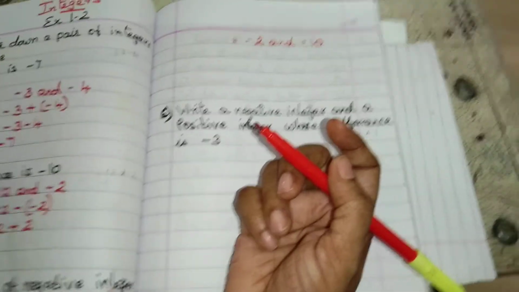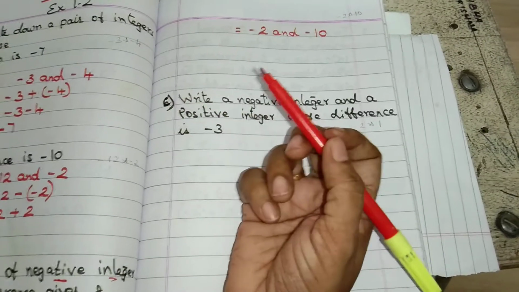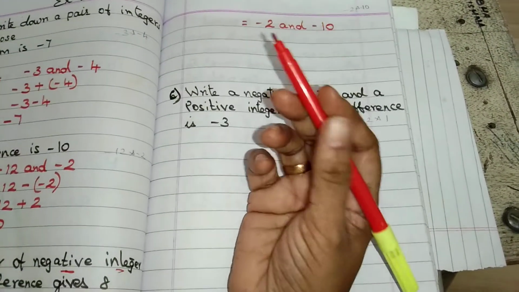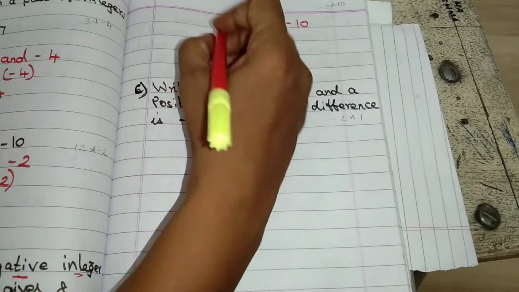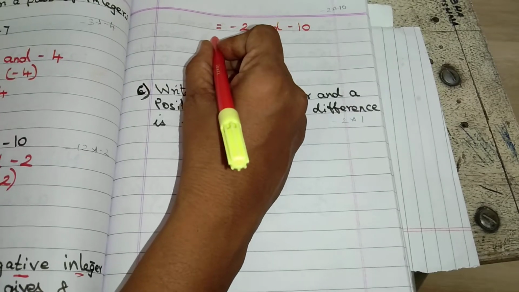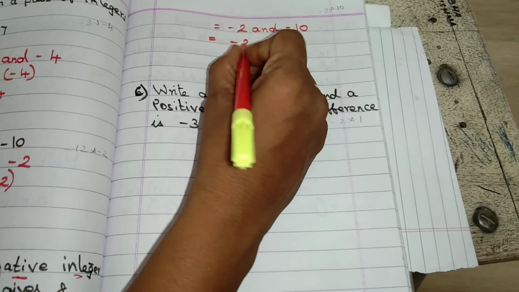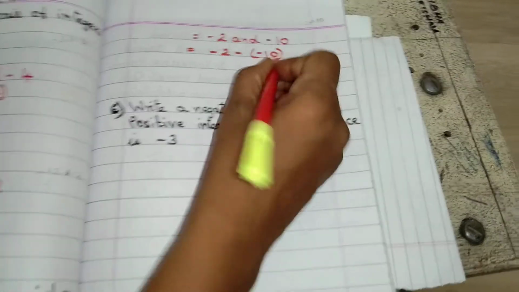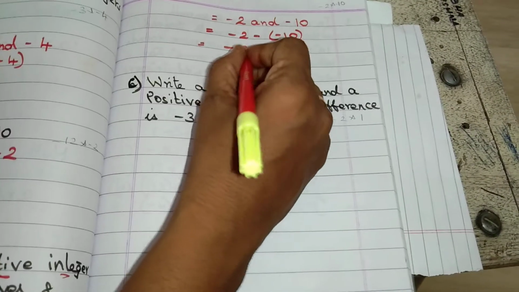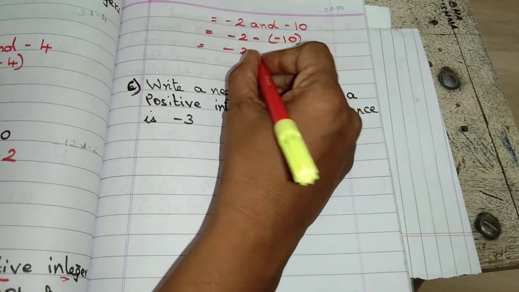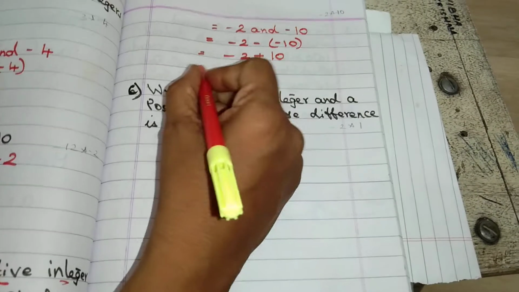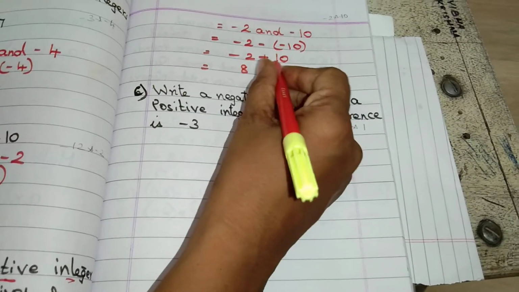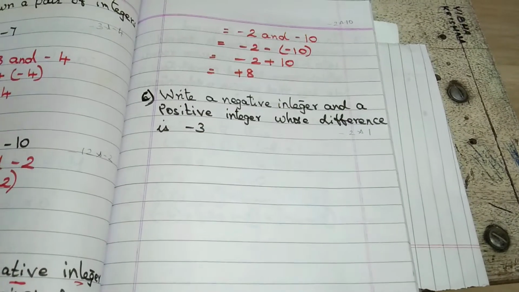You can find any other numbers which will give you the sum to be minus 7 and the difference to be minus 10, and let me know. Now, whose difference gives 8, it is given. So minus 2 minus minus 10. Now minus 2, minus into minus, plus 10. So different signs, subtract, put the greater number's sign, which is plus 8.